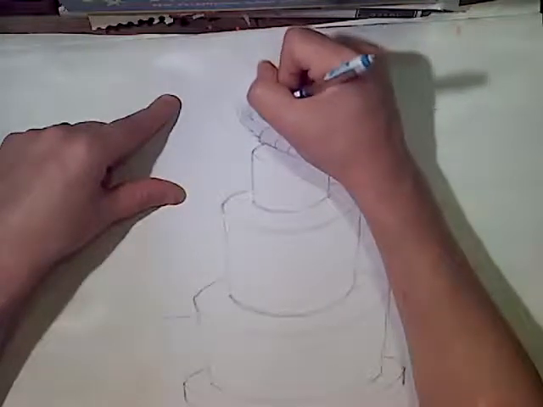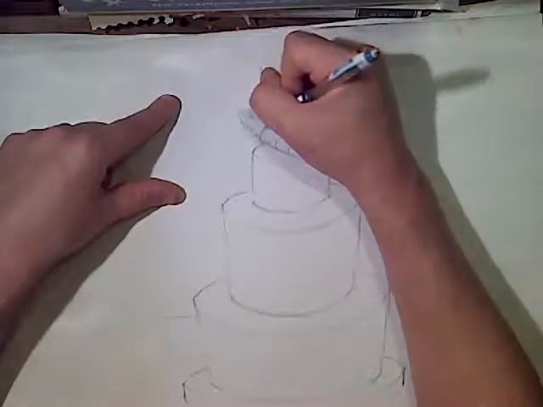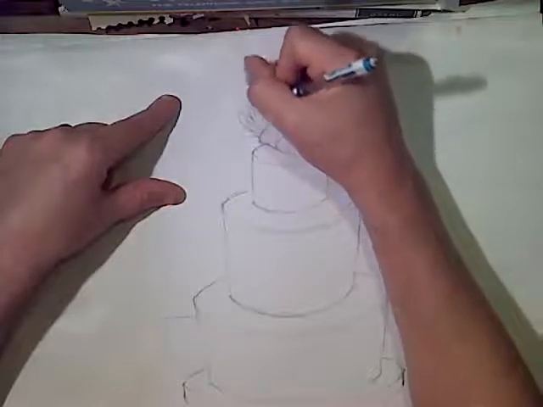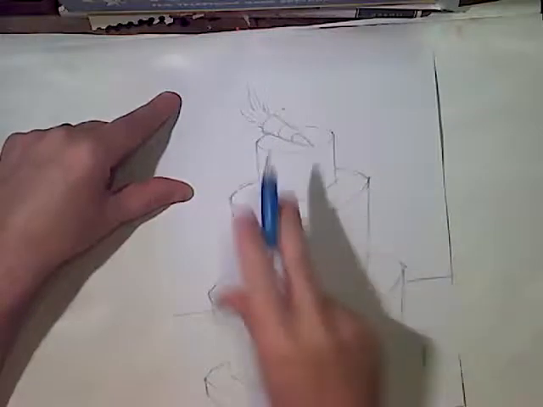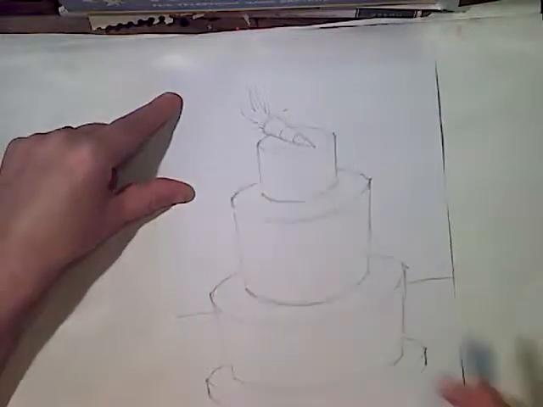And then, honestly, you can have fun with what kind of leafy green thing you want to have on your carrot. If I wanted to have something like that, I could have like a little stalk. My carrot's not as centered as I'd like, but this is going to be a carrot cake.